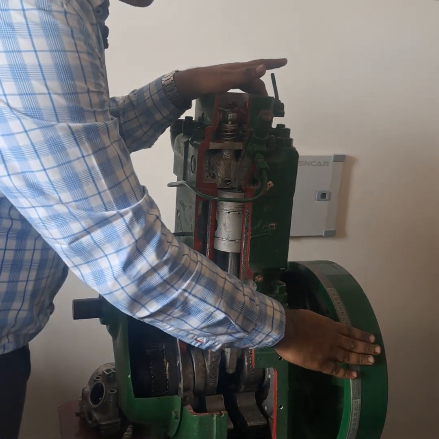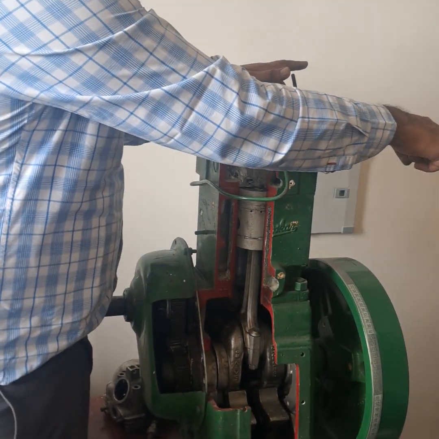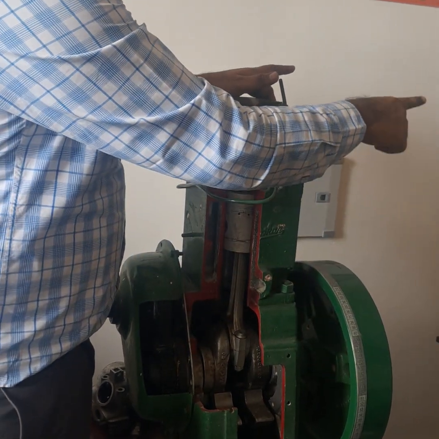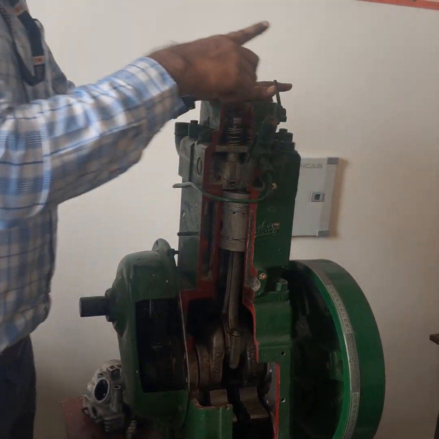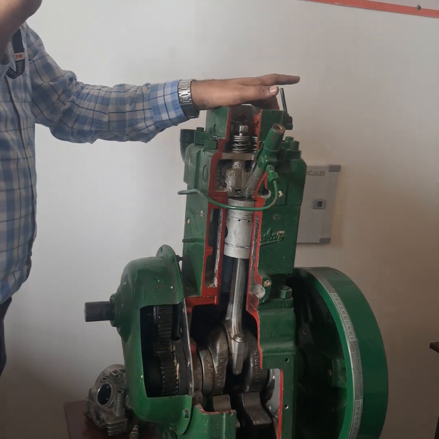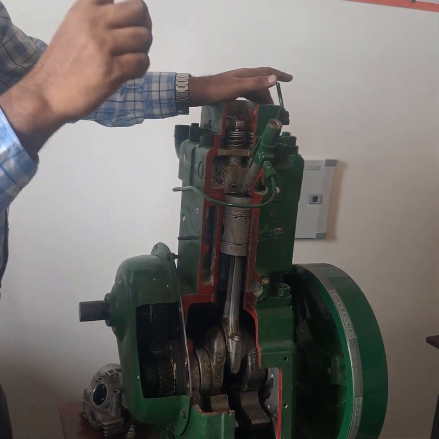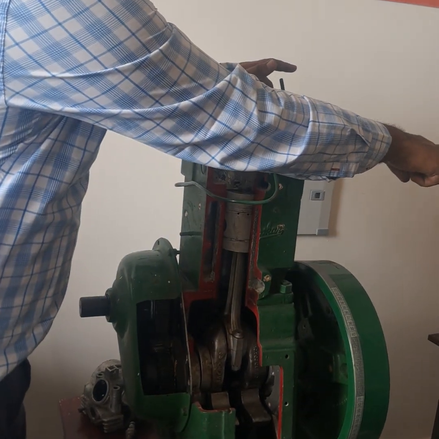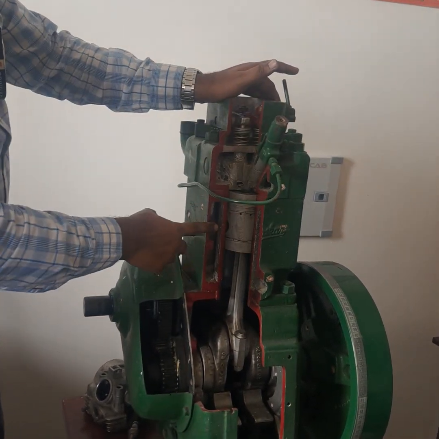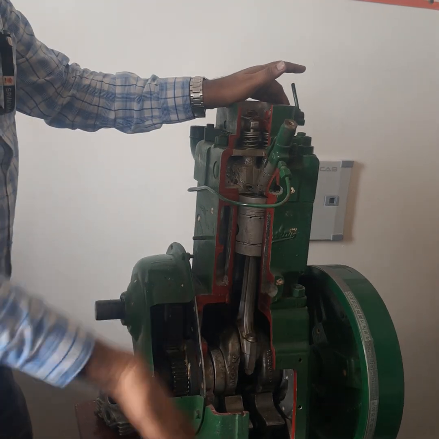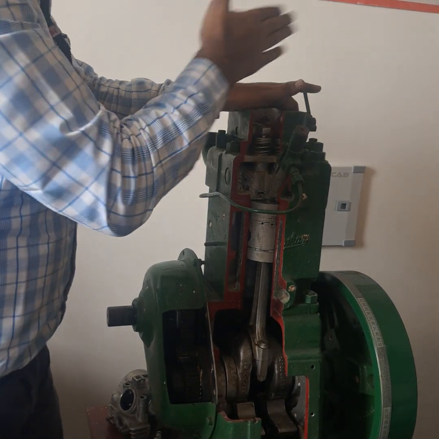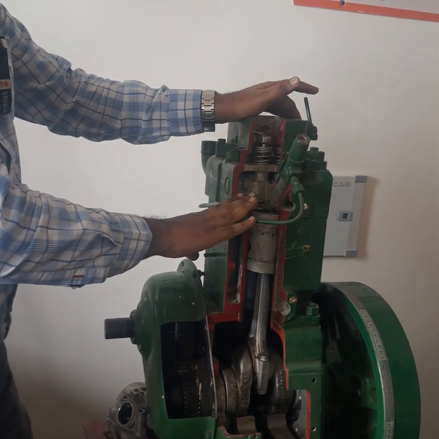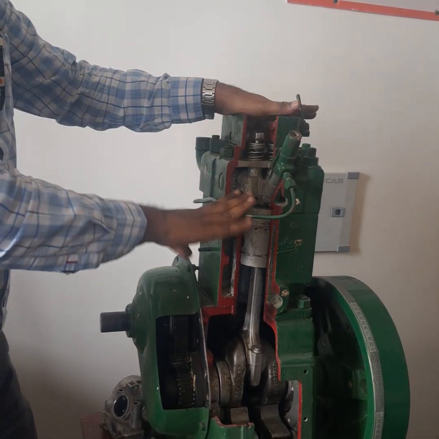Here 2 revolutions of the crankshaft. 2-stroke engine, 1 revolution of the crankshaft. 4-stroke engine, 2 revolutions of the crankshaft. 2-stroke engine, 1 revolution of the crankshaft. Again I tell you. Okay, to get 1 power stroke, this requires 2 revolutions of the crankshaft. That requires only 1 revolution of the crankshaft. This requires 4 strokes, 1 2 3 4. That requires 2 strokes, 1 2. That is the 2-stroke engine. This is the 4-stroke engine. That is the difference between 4-stroke and 2-stroke.